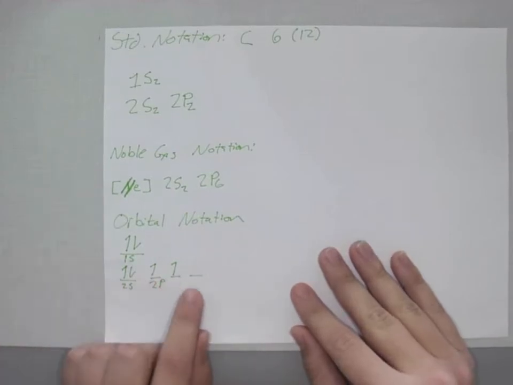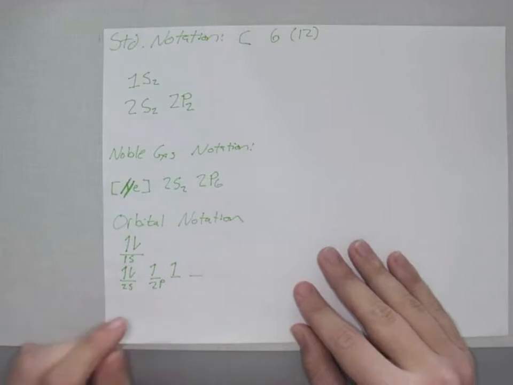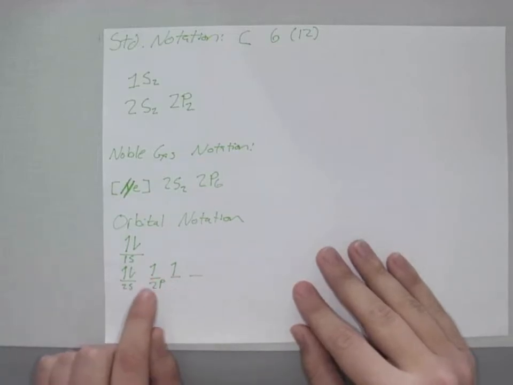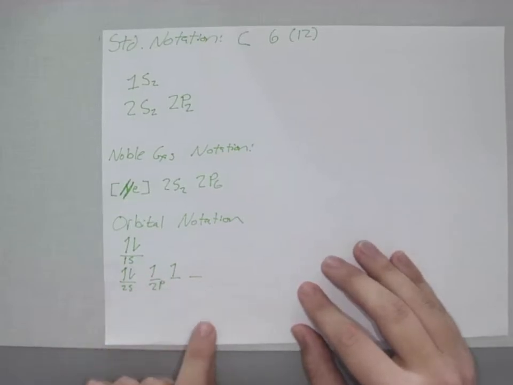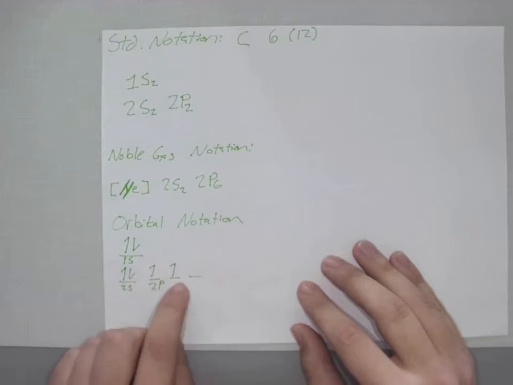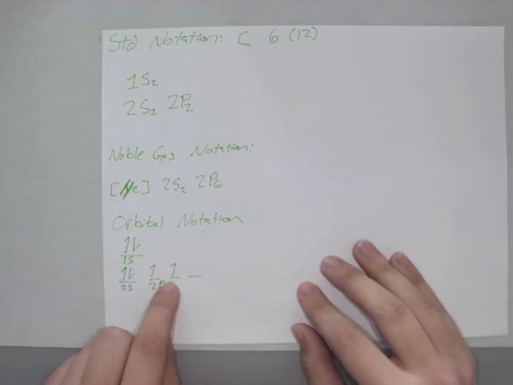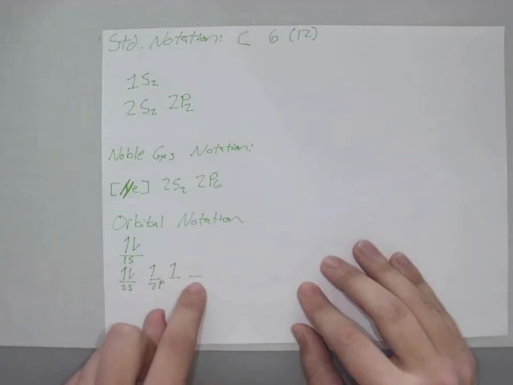You'll also notice in our 2p orbital here, since we had carbon, we only needed 2 electrons. So we didn't fully fill up this p orbital. What we did instead is drop 1 electron in each orbital that we could. In our case, that was these first 2, and left the third one blank. And then we did not put any electrons spinning the other way. So we're always going to fill each orbital with 1 electron before adding the second one in.